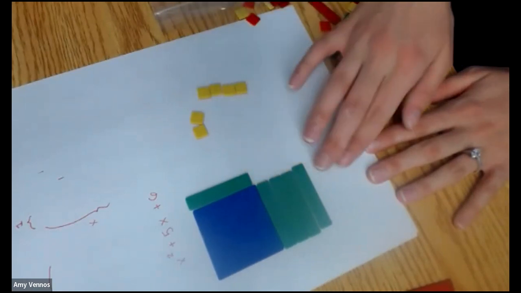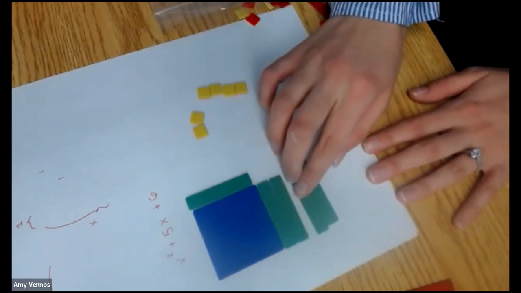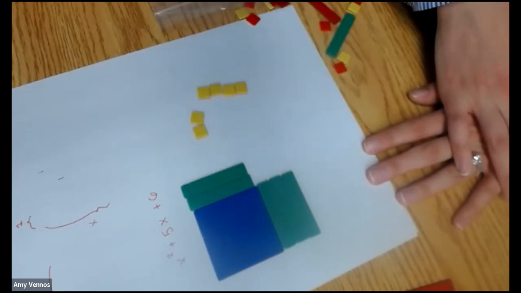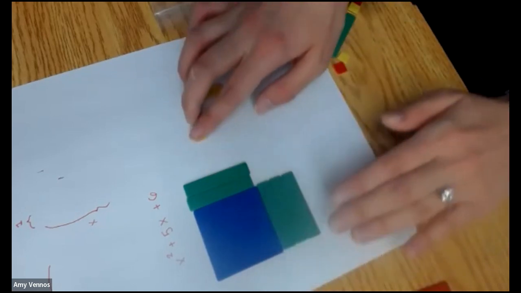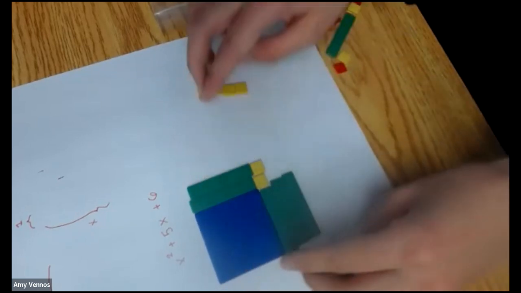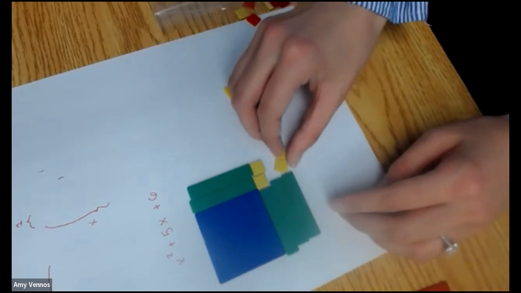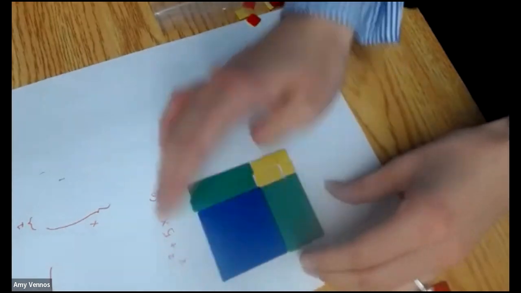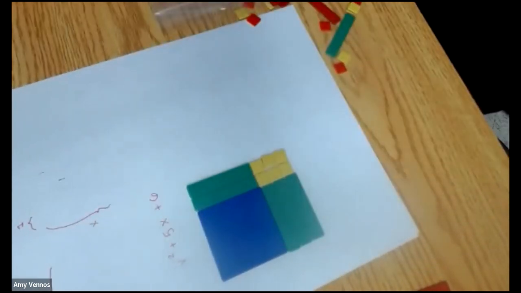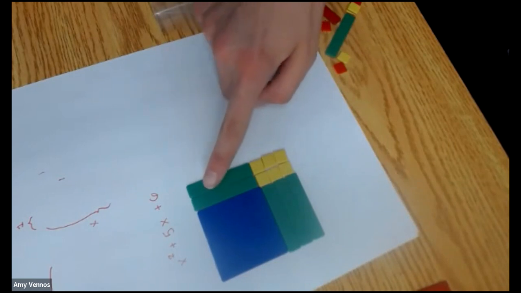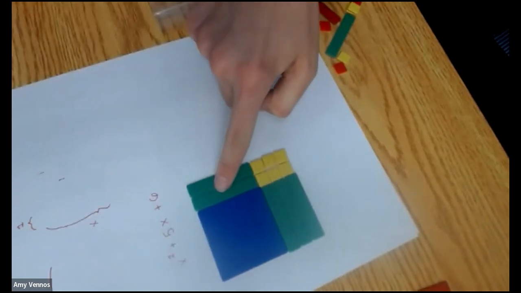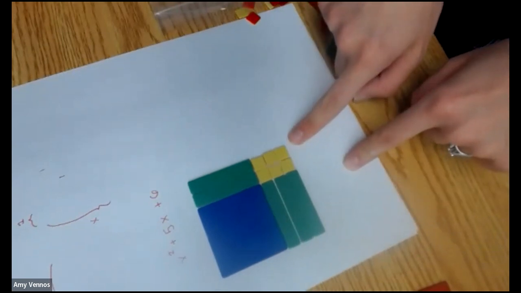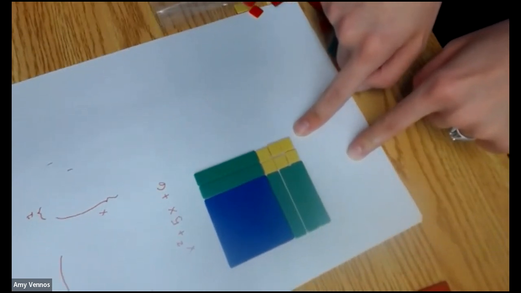What else can we do? How can I split this up? Let's see. I could have 2 up top and 3 on the bottom, right? Let's try doing that. 1, 2, 3, 4. Oh, it looks like we're going to have a complete fit here. Look at that. So what I've done is split up our green rectangles into 2 on top, 3 on the bottom, and then all of my 6 squares fit into the rest of the rectangle, right?